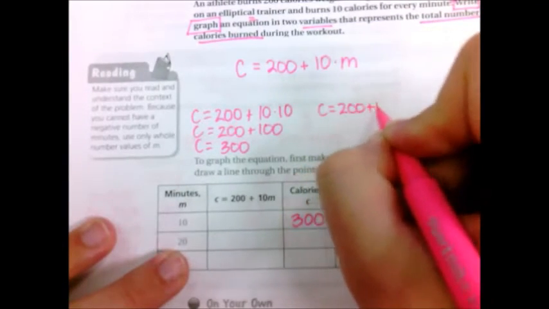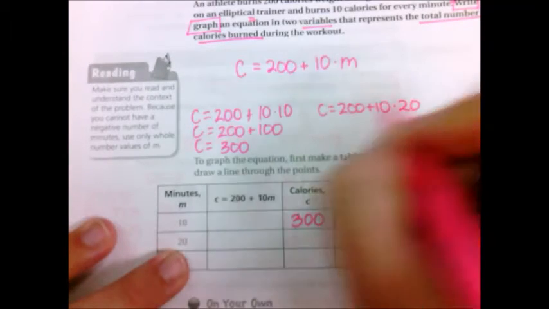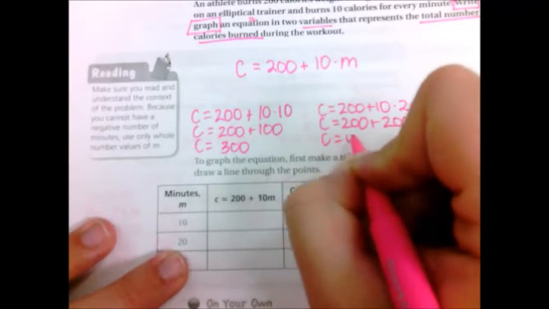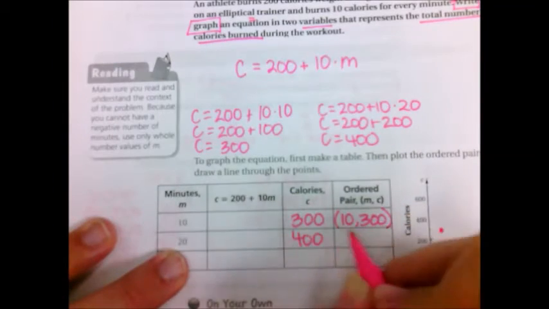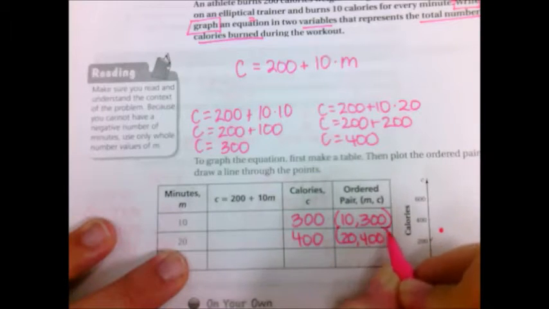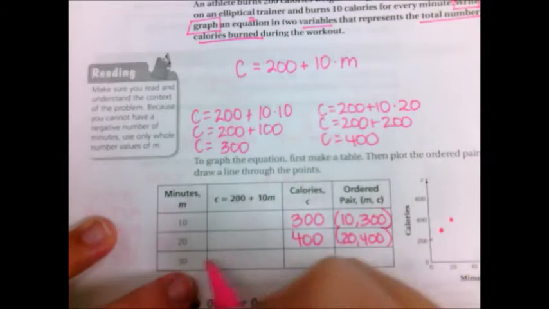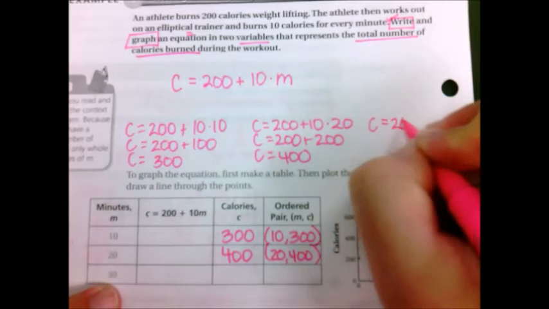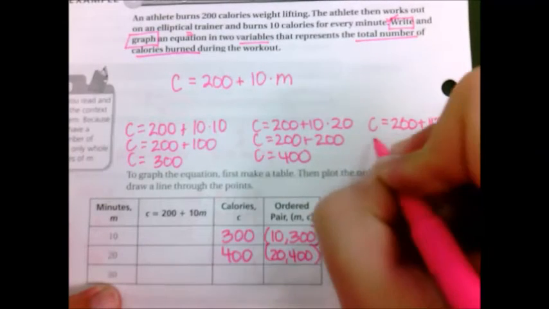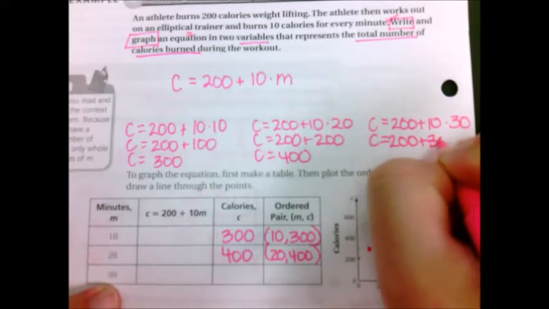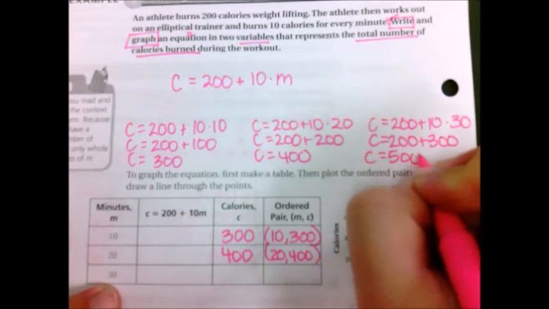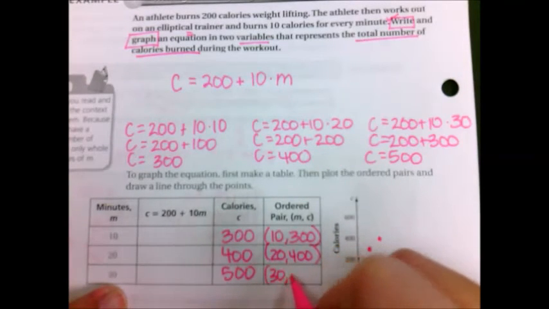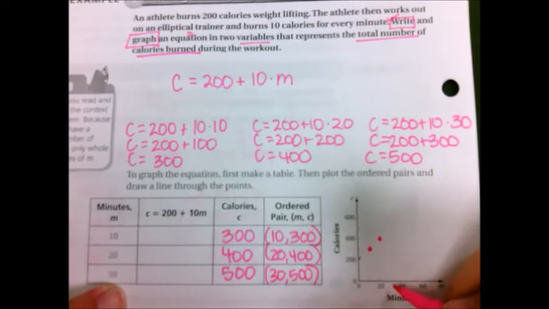So 200 plus 10 times, this time we'll put in a 20. 200 plus 200. So C equals 400. So 20, 400 is our next ordered pair. M equals 30. So C, 200 plus 10 times, this time we're putting in a 30. So C equals 500. So 30, 500 will be our ordered pair.